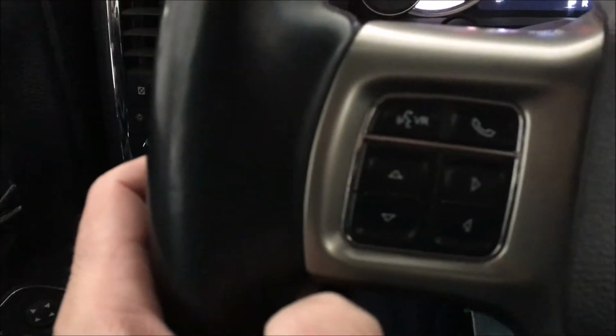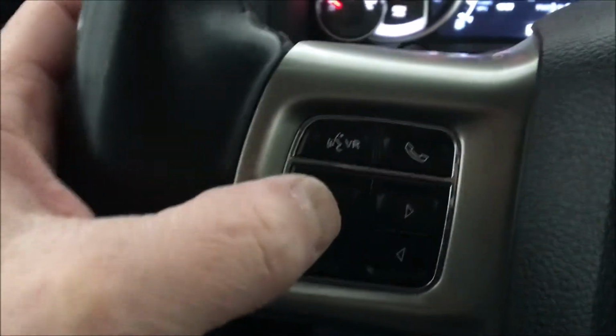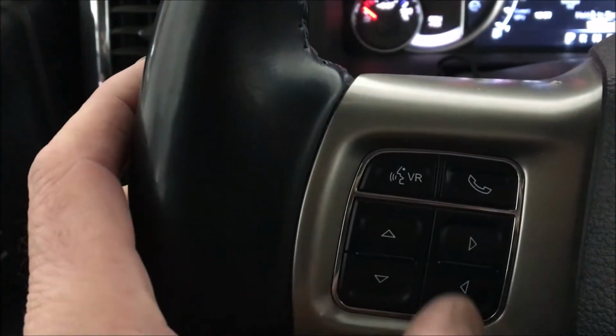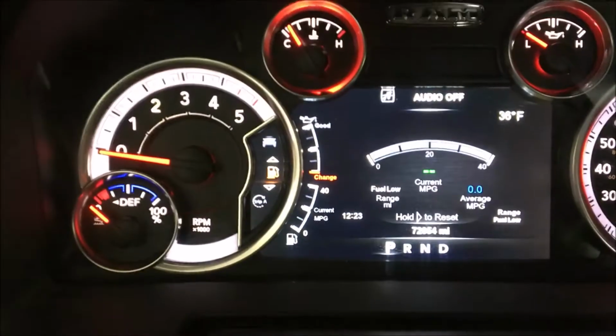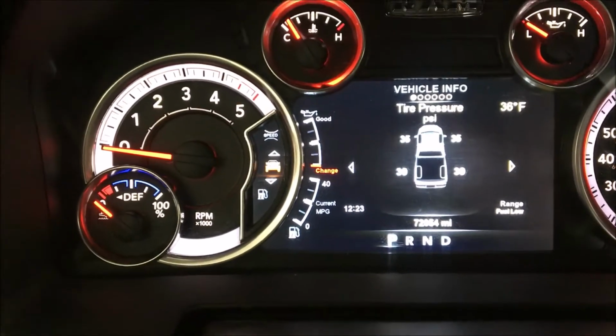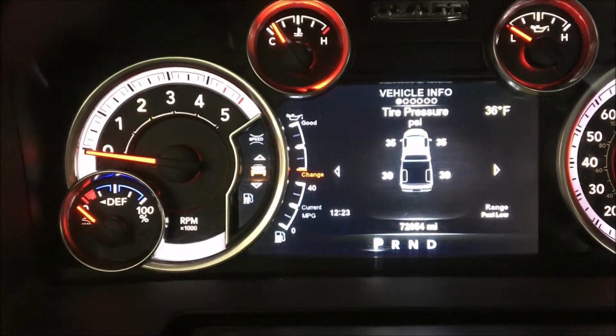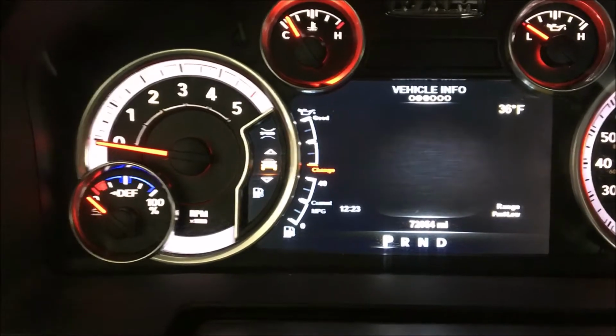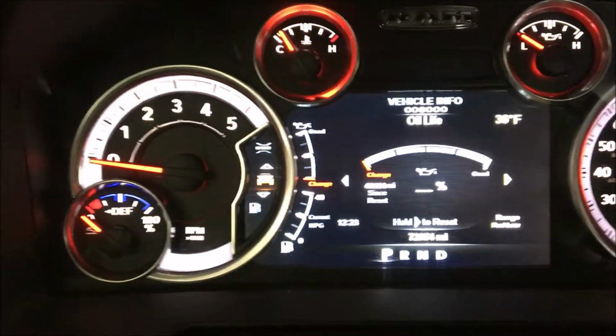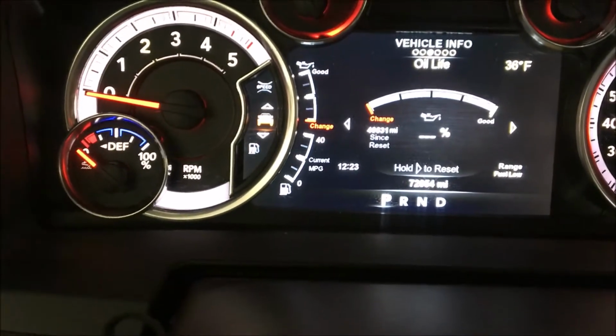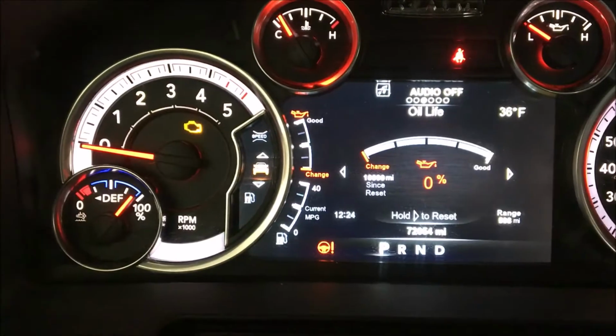Okay, quick change the oil reset on a Dodge Ram. We got up, down, right, and left buttons. So we push the up button until we get to the truck button. Then we push the right button: trans temp, oil life, and then it says on the bottom, press the right button and hold it to reset it.